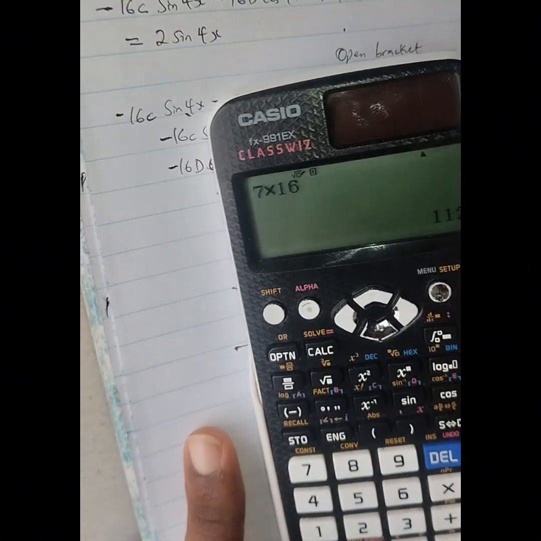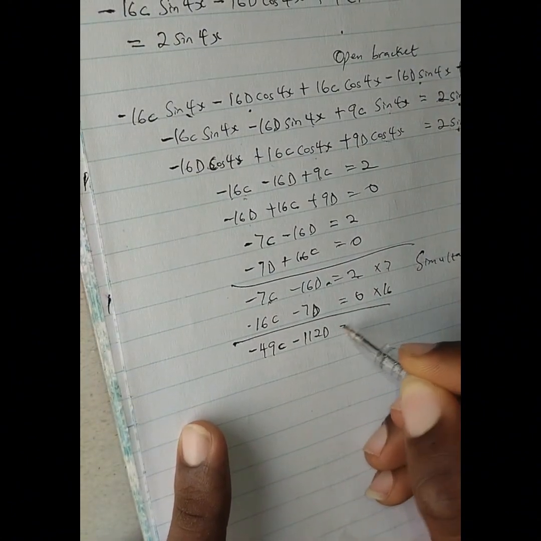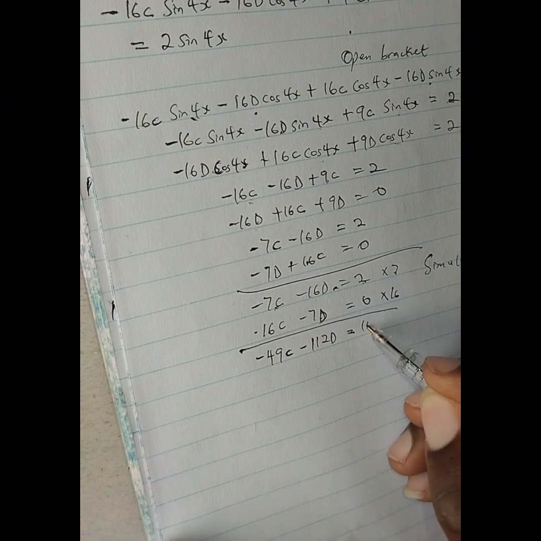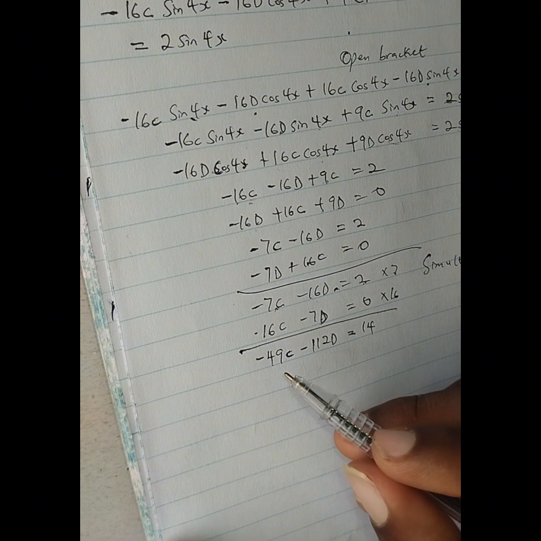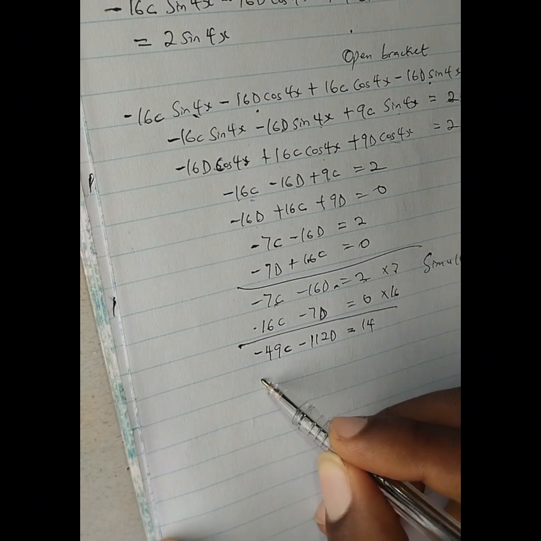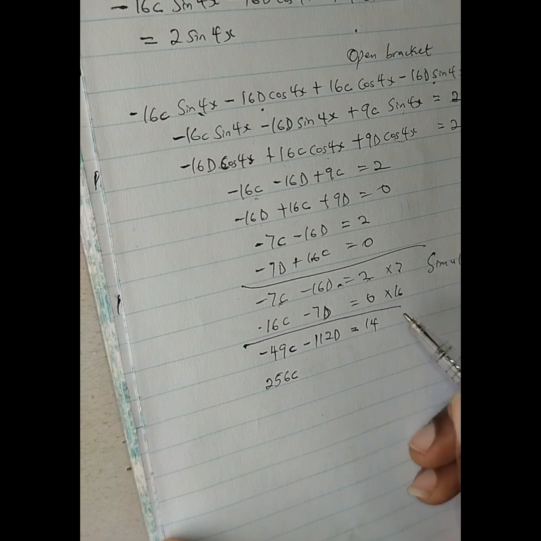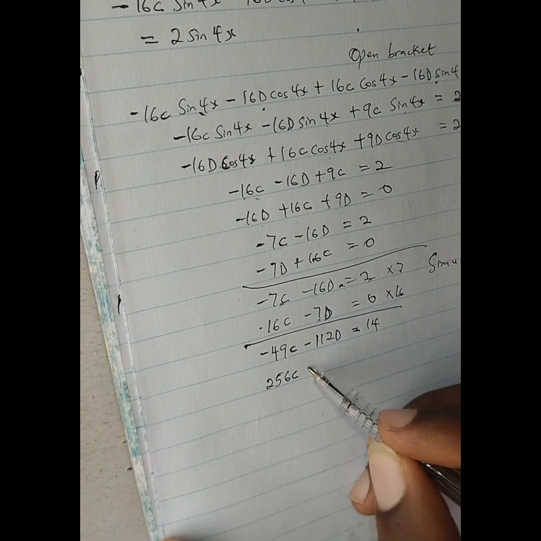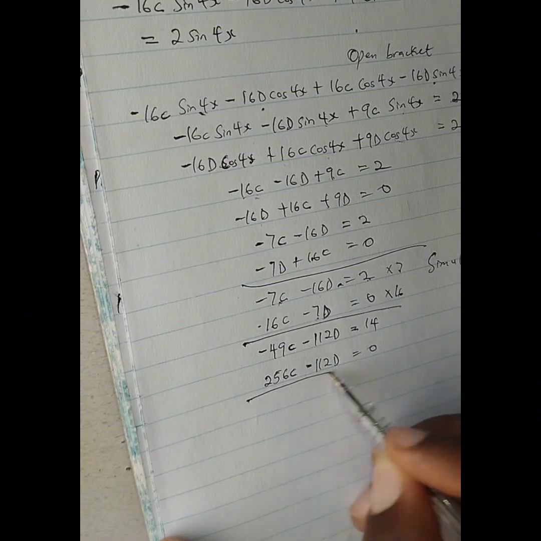So we have minus 112d is equal to 7 times 2, that is 14. Now 16 times 16, we have 256c. 16 times 7, I have 112 also, minus 112d is equal to 0.